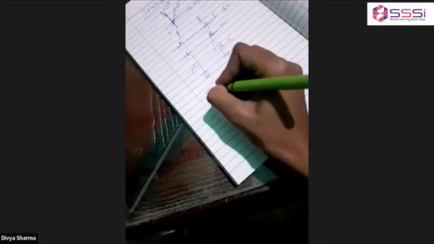So firstly, we have taken 3 parallel lines that are L, M, and N. L, M, N are the parallel lines.